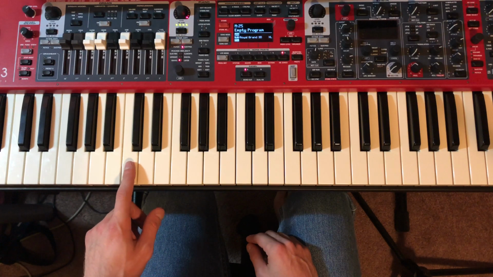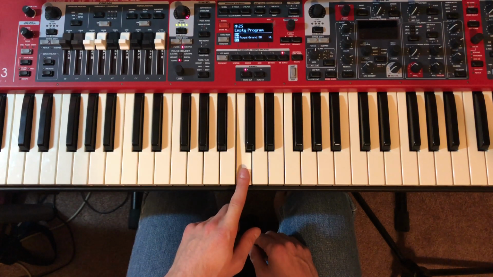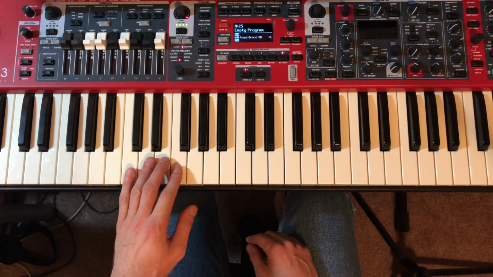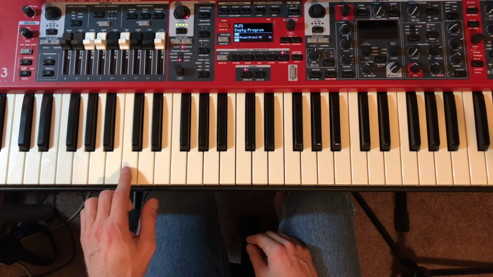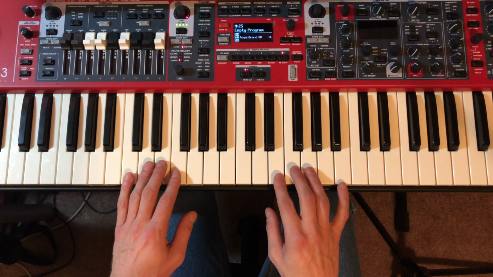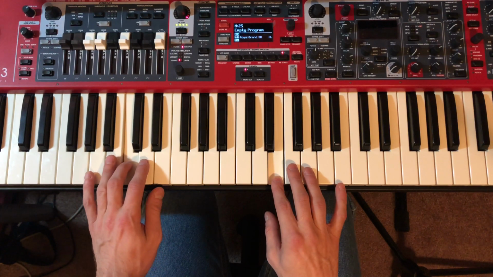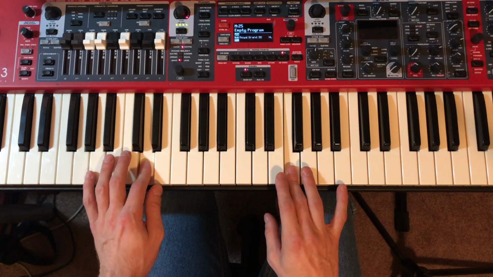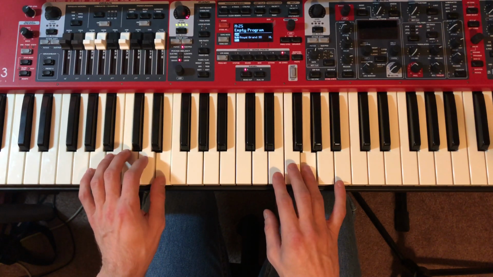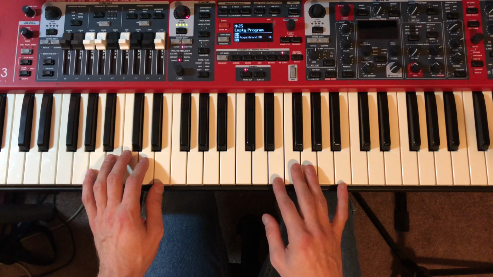So in the C scale, 1, 2, 3, 4, 5, 6, 7, back to 1. So I like to think of it as 1, 2, 3. So one way that we can harmonize that would be to play thirds along with it. If you play thirds above the melody, it'll almost always sound good.